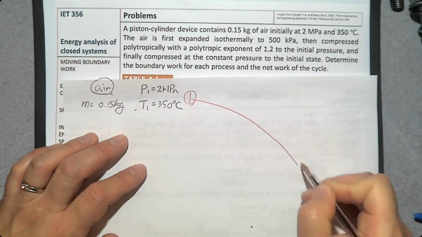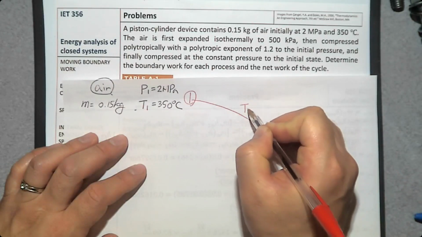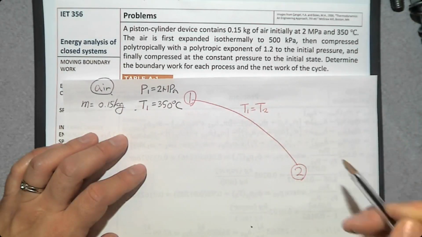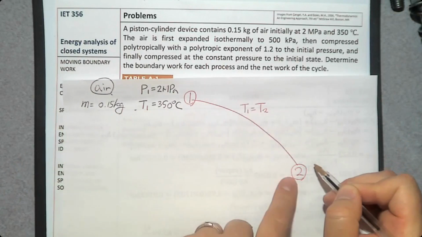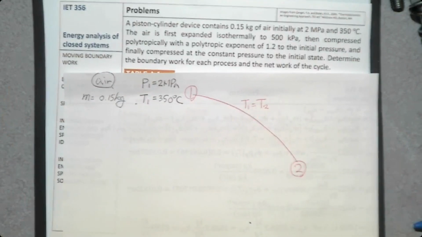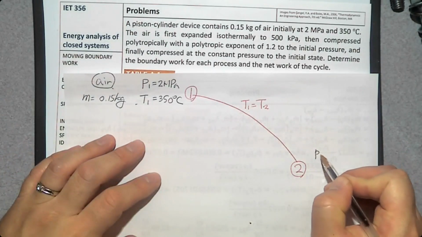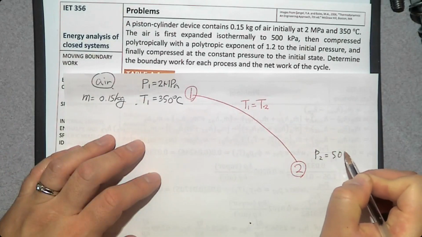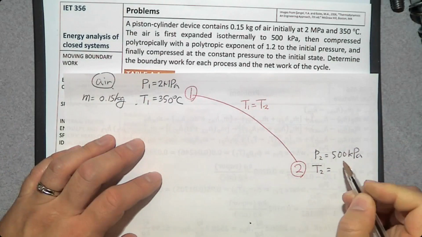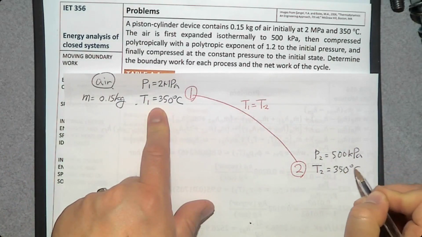From state 1 to state 2, temperature remains constant. T1 is the same as T2. At the final state, state 2, we have pressure 500 kilopascal, and we know T2 is 350 degrees Celsius because it's an isothermal process.